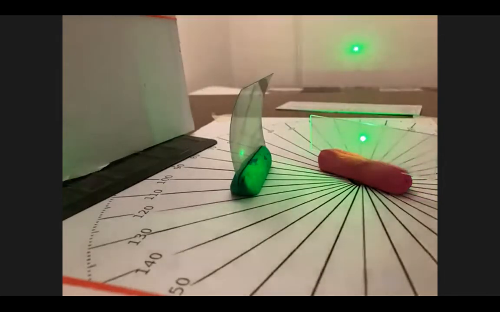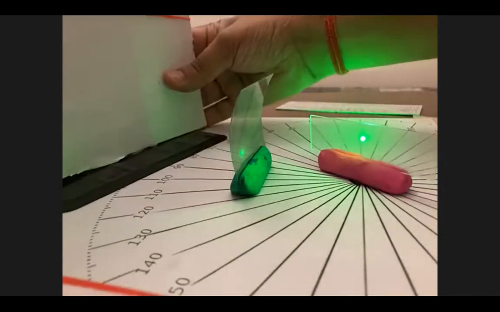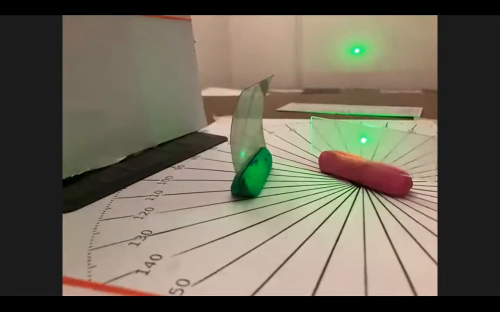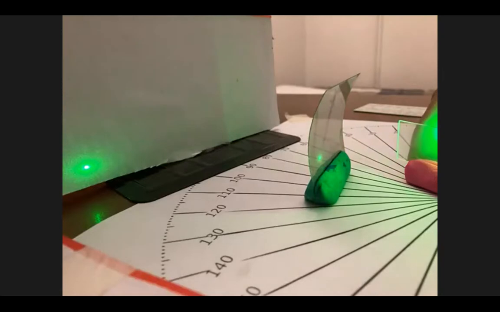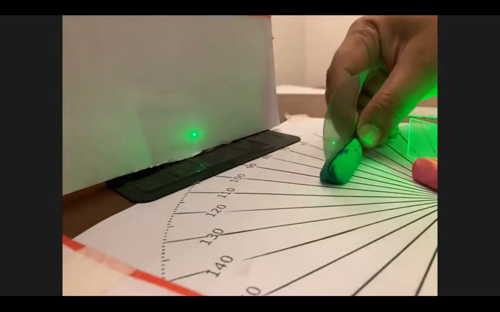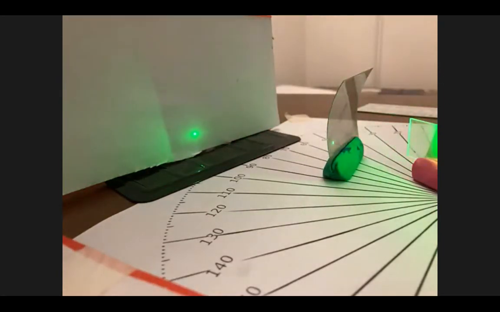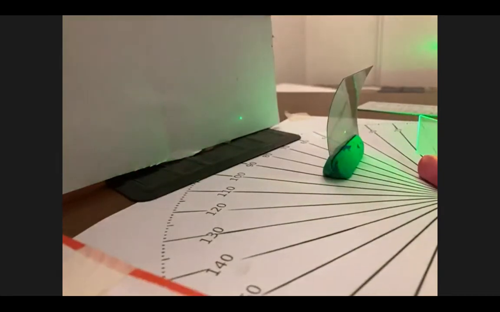You see, you've probably gone outside the range. Yeah, so it's a very intense light. And then if I go in the other direction, it's still okay. Now you see it has decreased.